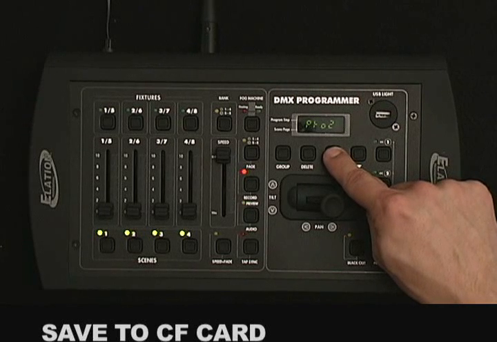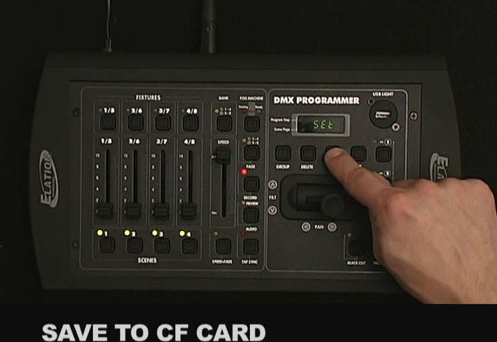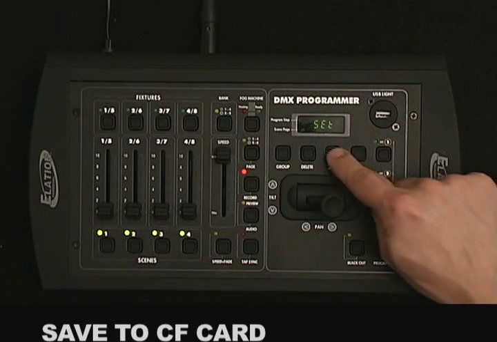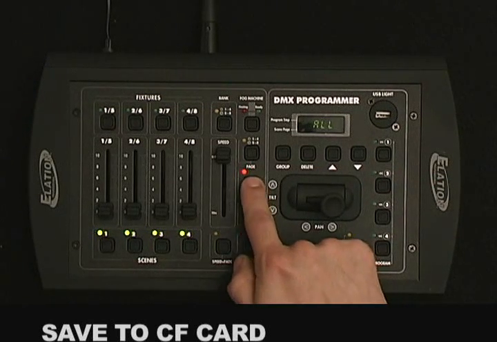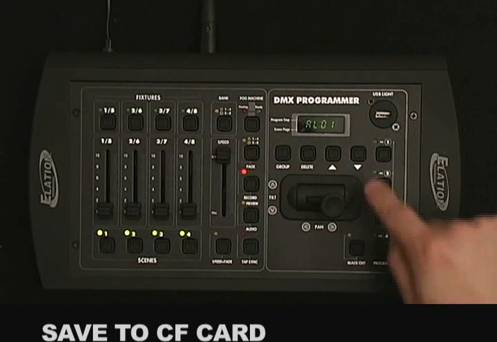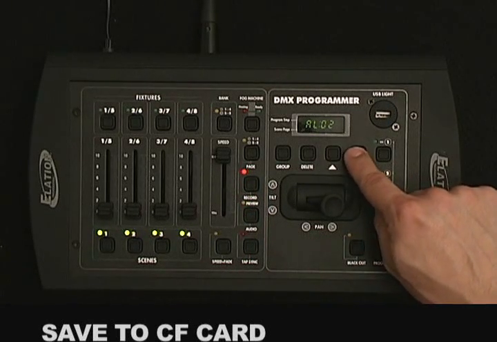I'm going to press enter, then use the up down buttons to select the folder that we want to store to. There's 9 folders that you can choose from. We'll select folder number 1 and press enter. The display will flash STOR, which stands for store, and then good, which means that the transfer is complete. And all information has now been stored to the CF card.